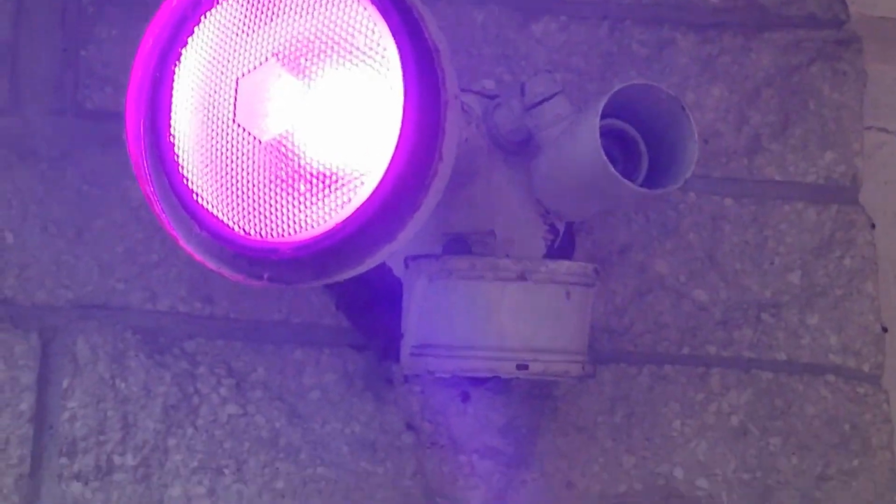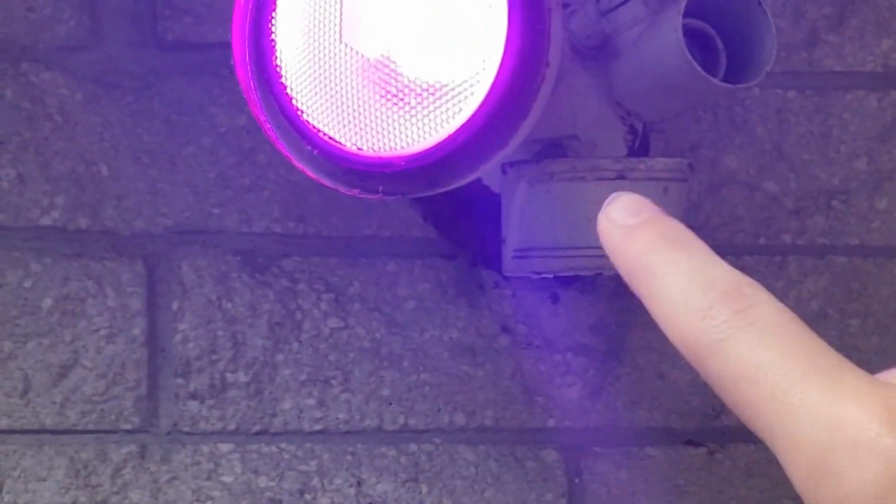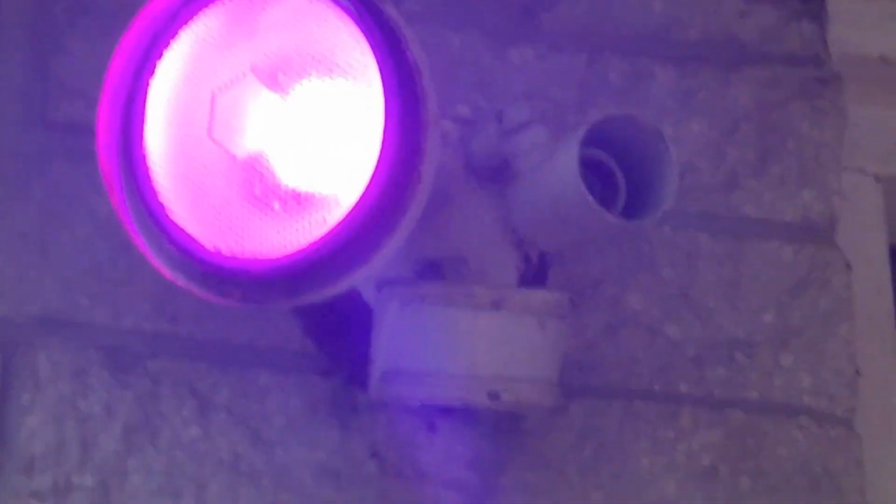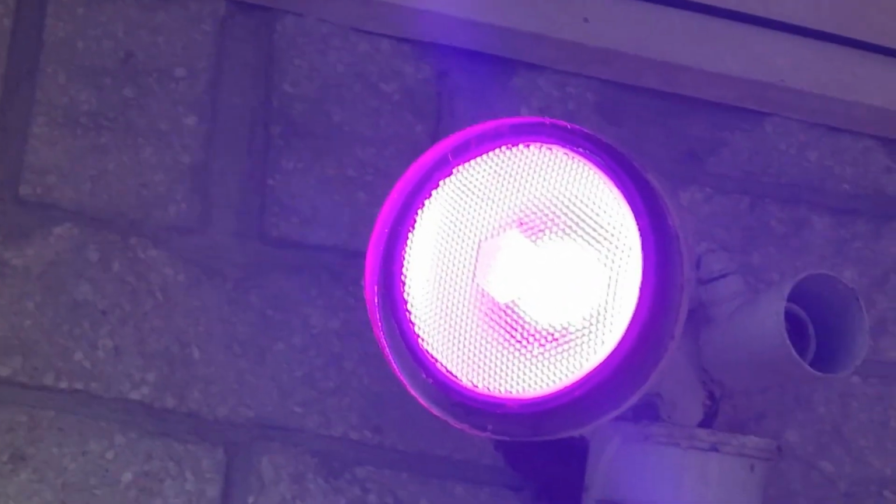Actually, I just realized there is another switch which also needs to stay on. As it does this, I believe this is also a motion activated light, as there's this little sensor right there. And I'm not entirely too sure. I think purple is like a bug deterrent or something like that. I'm not really sure why people use purple lights outside. Let me know down in the comments.